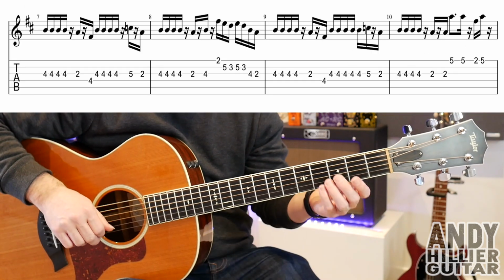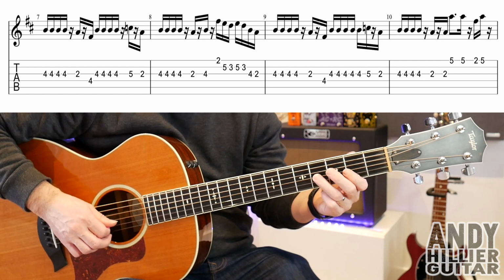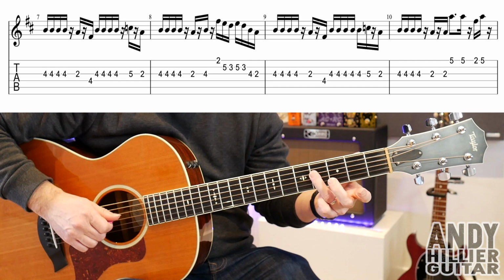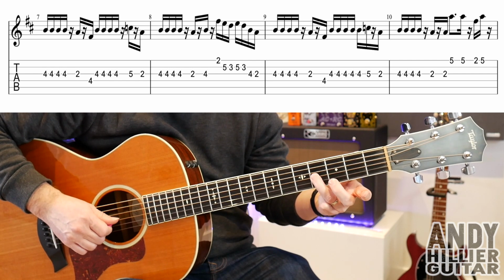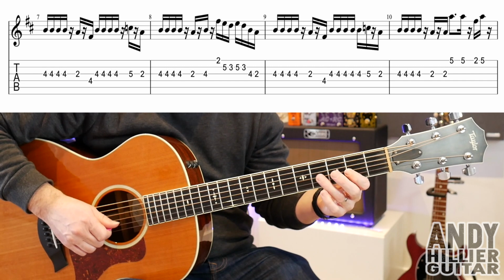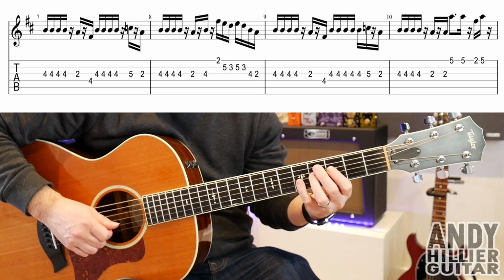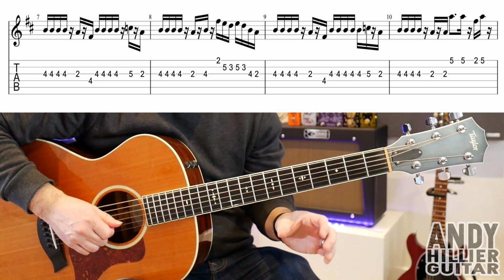On to the next line, bar 7, it's the same as what we had before. 4 G4s, G2, then a D4, 4 G4s, a G5, and a G2. So bar 7. And then bar 8, slightly different.